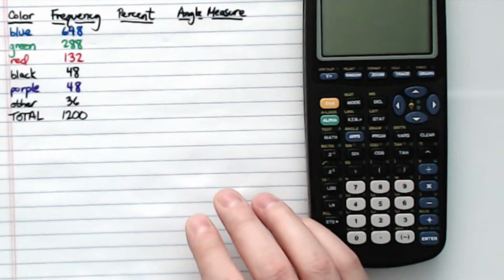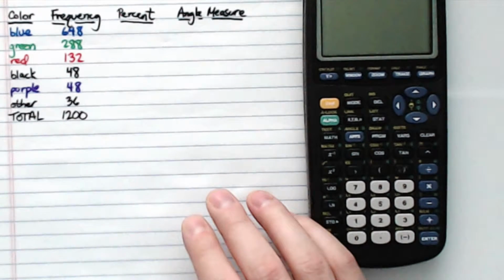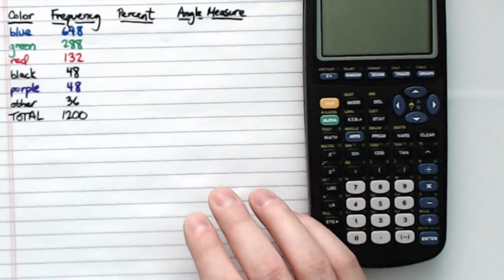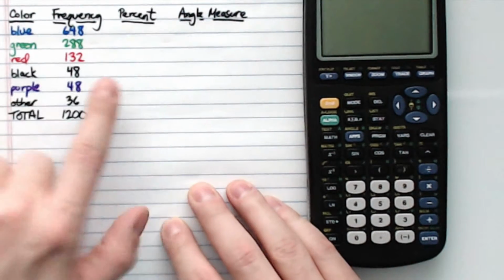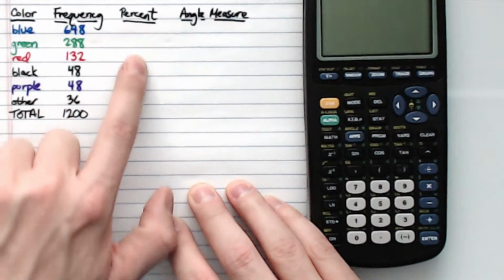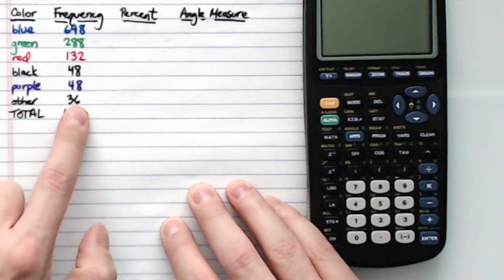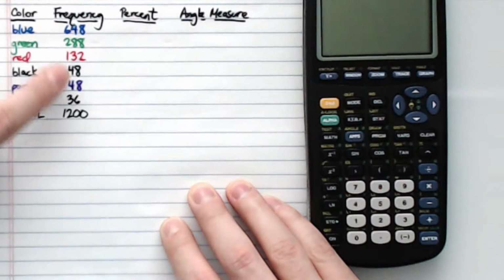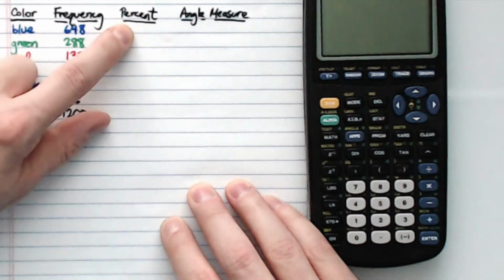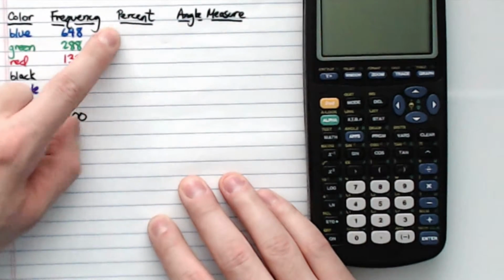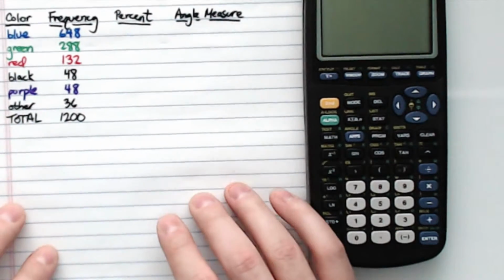These frequencies need to be broken down into percents so that we know how much of a whole each part represents. Then we can use that percent to figure out how many degrees each part needs to be on the circle. So what we're basically going to be doing is filling out this column right here of percents based on these frequencies. So we're going to take this part and divide it by this whole to get this percent over here. Okay, so I'm going to do the blue for you, and then I'm just going to fill in the rest just to save time on this video.